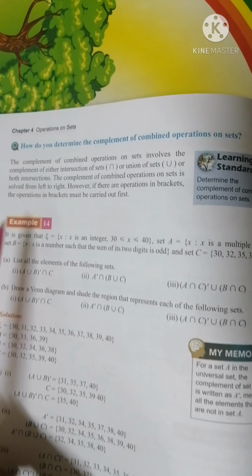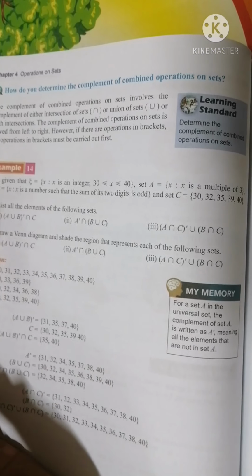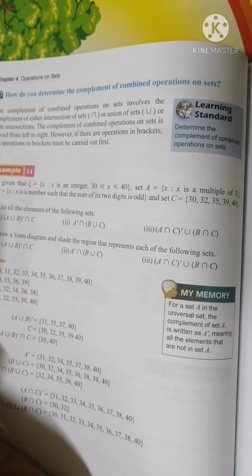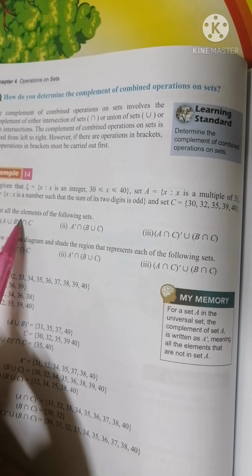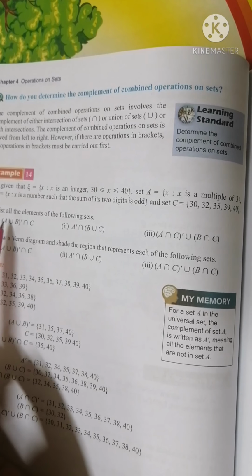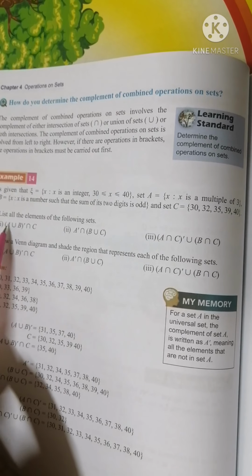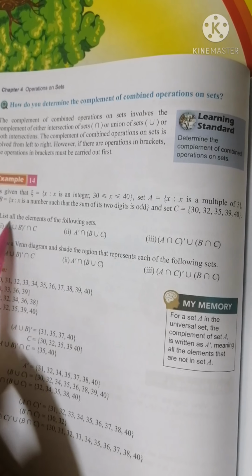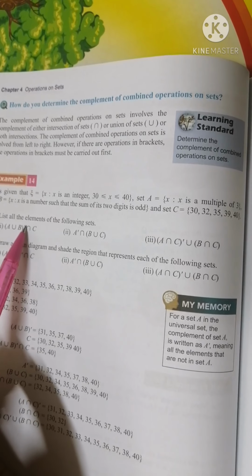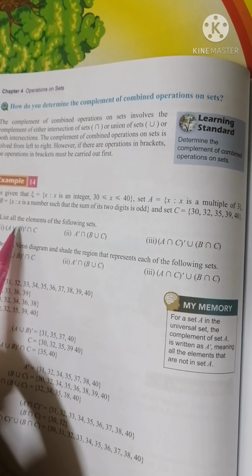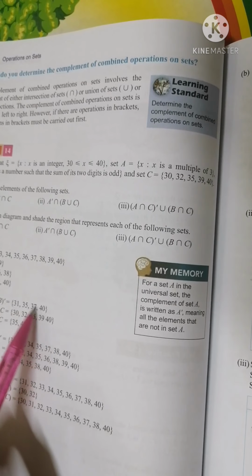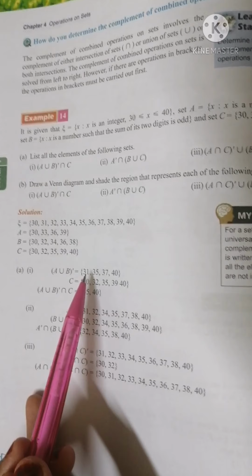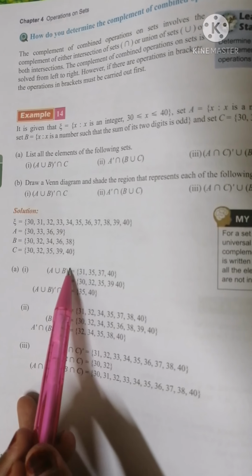Okay, so let's look at example 14. This is the question, and it asks you to list all the elements of the following set. So we need to do the bracket first, which means you need to find A union B. So what are the elements of A union B? And then remember, there is a prime here. So all the elements other than A union B. This is how the elements of A union B prime are.